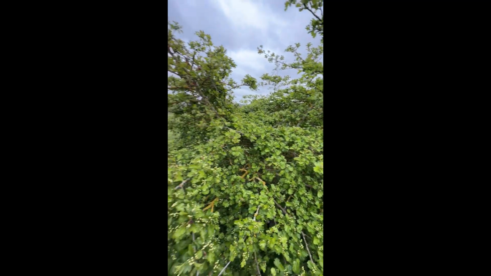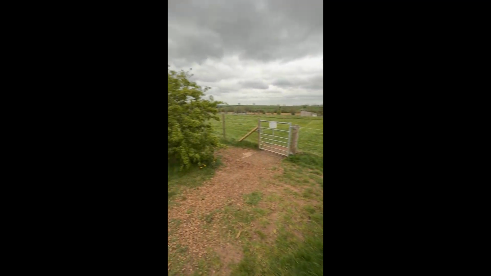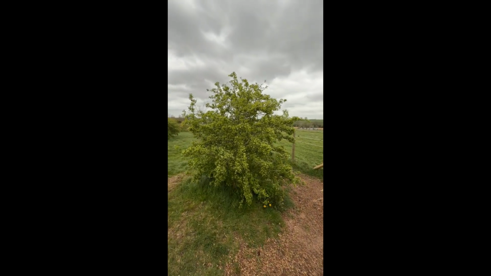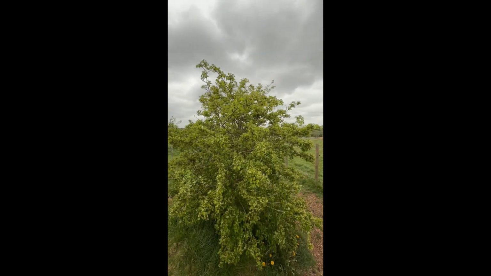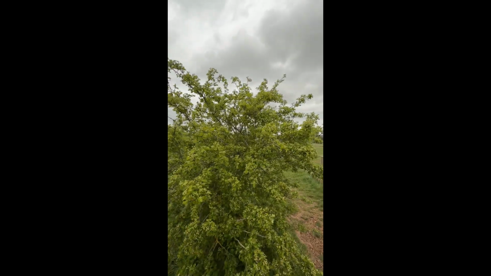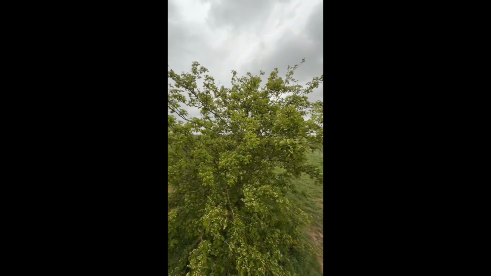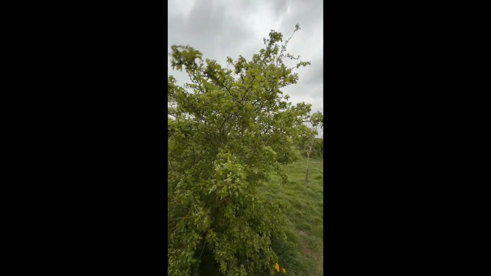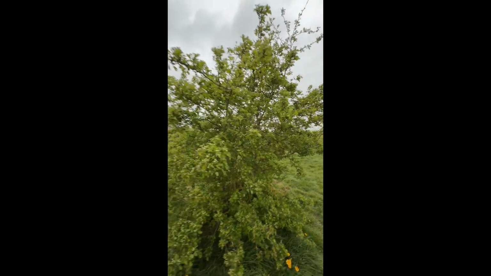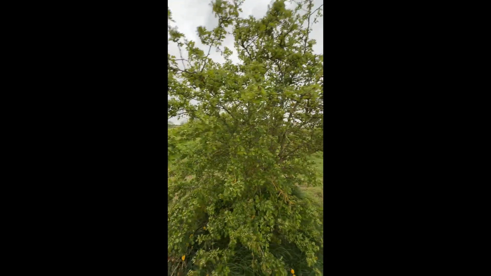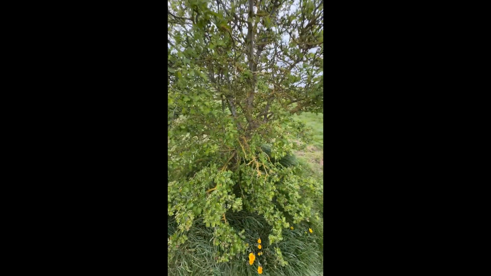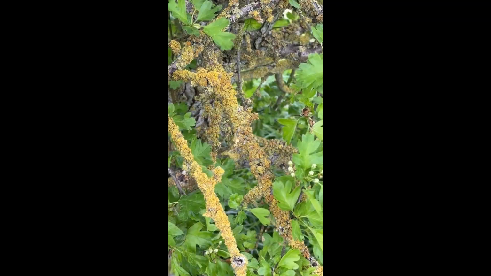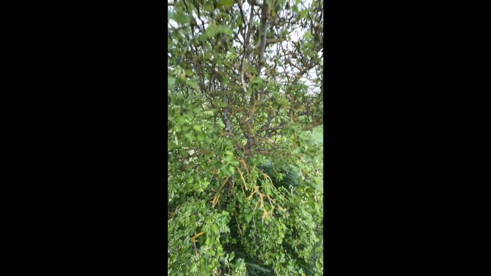Like creamy dots amongst the green. You see what I mean? So when you're coming in from a distance, the hawthorn's leaves are quite shaggy on the edges. And this tree's been allowed to shape its own way. See the moss, yellow on the branches.